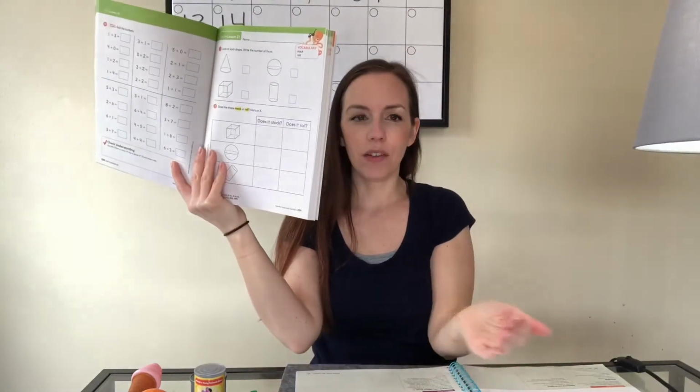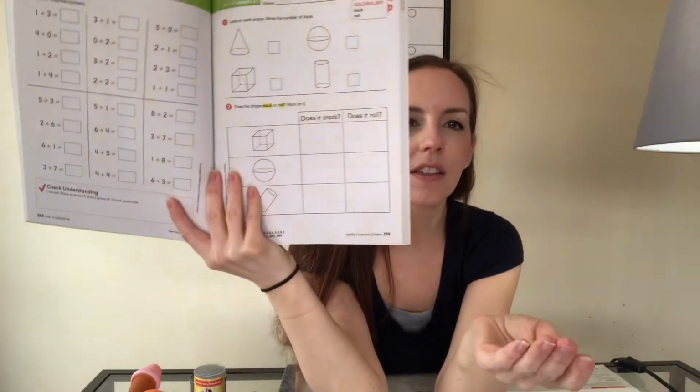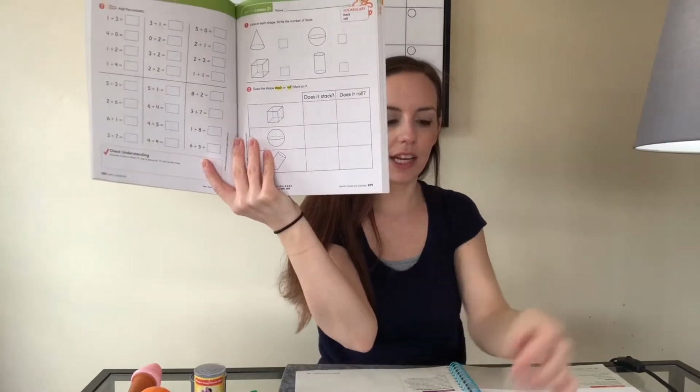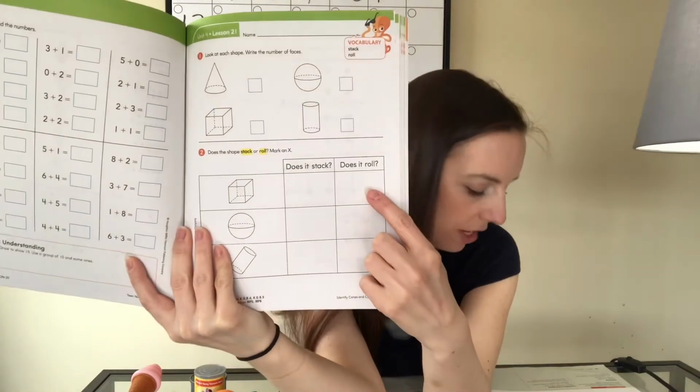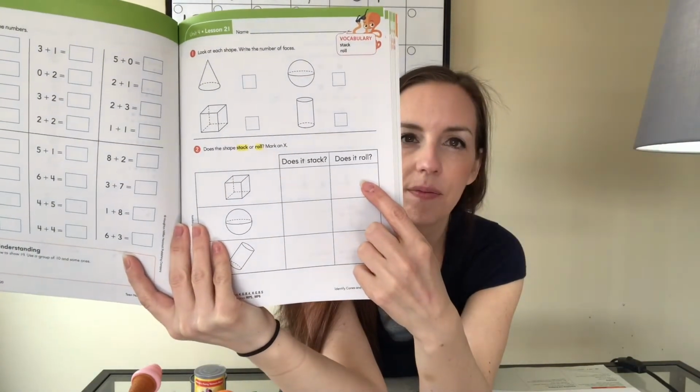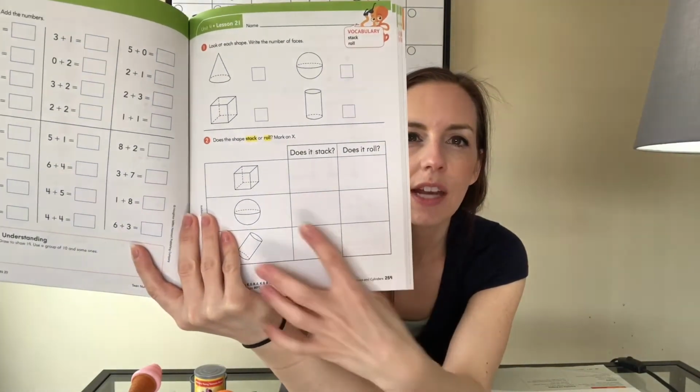That's a good question. It rolls in the sense that you can drop it like a dice, but does it roll like a ball? Okay, if it does not roll like a ball, then you're not going to put anything here. Okay? Now let's look at the sphere.